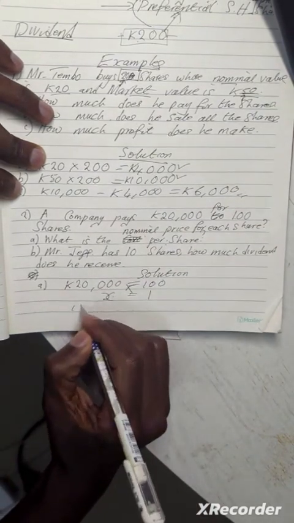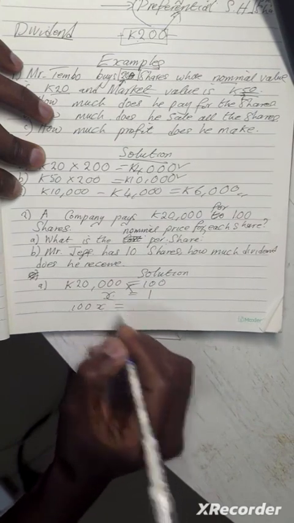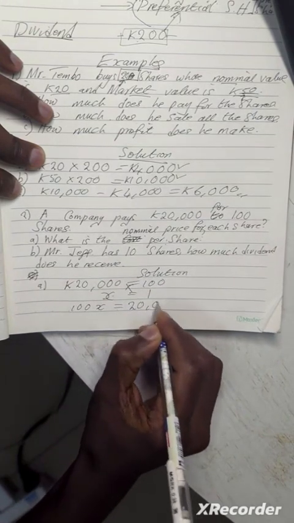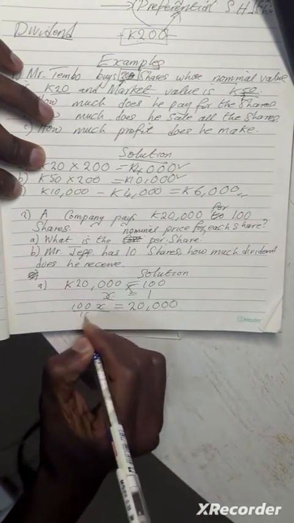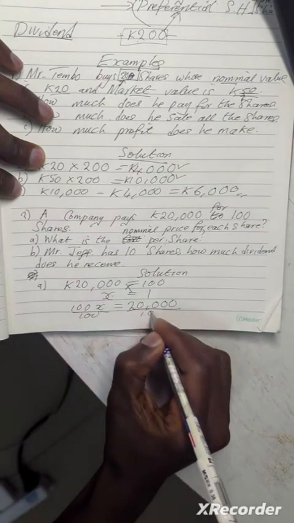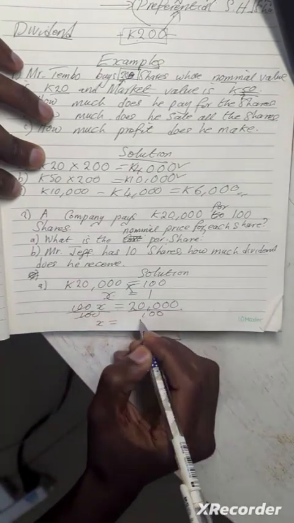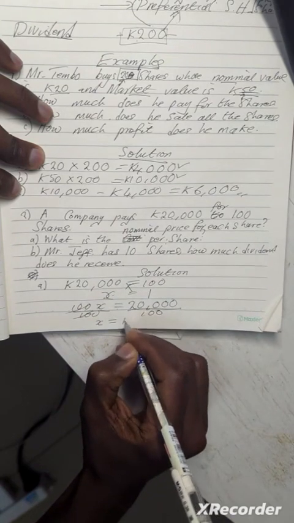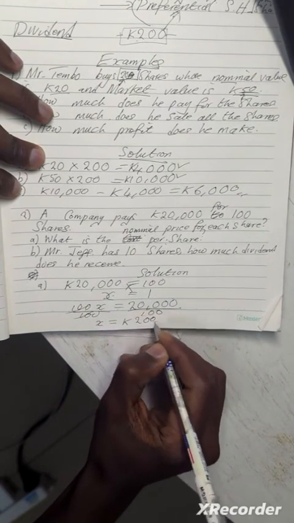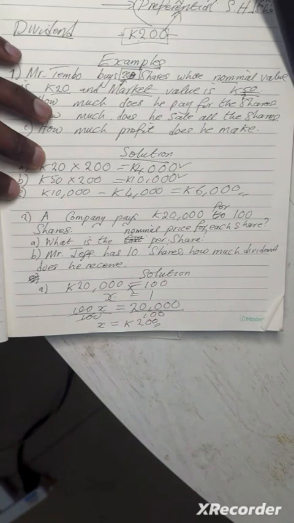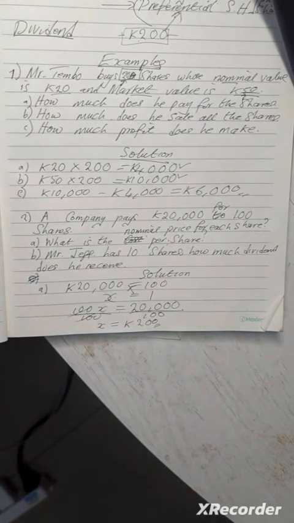Okay, so we do cross multiply. X times 100 is going to be 100x. 1 times 20,000 is going to be 20,000, divided by 100, divided by 100. So this and this will cancel. So your x is going to be 20,000 divided by 100. It's 200 kwacha. So this is the nominal price per share. 200 kwacha is the nominal price per share.